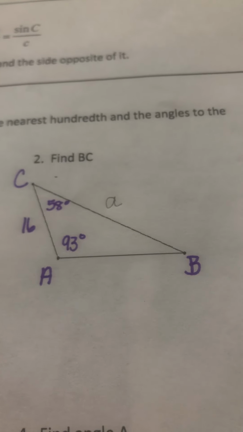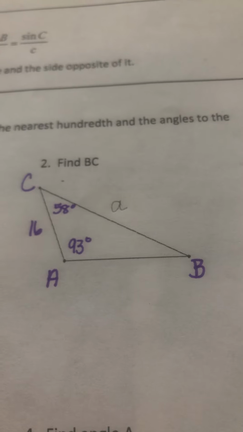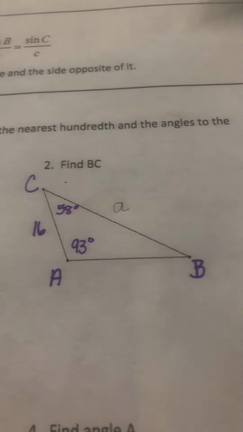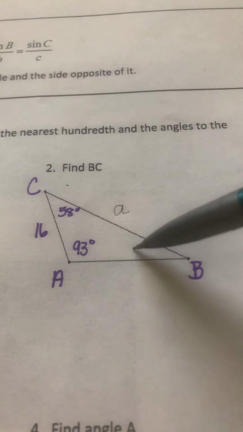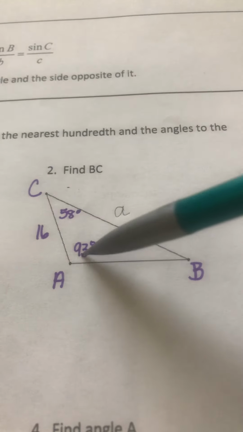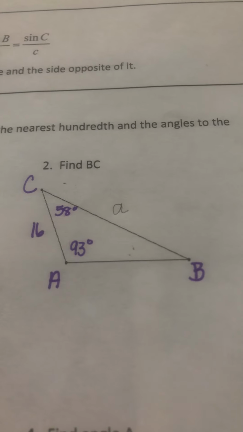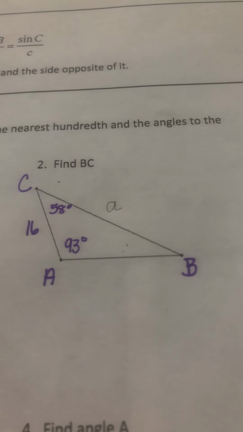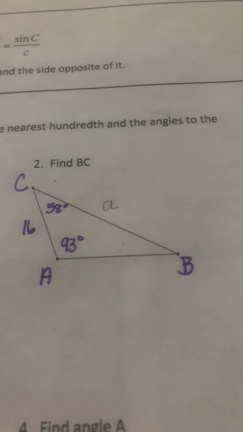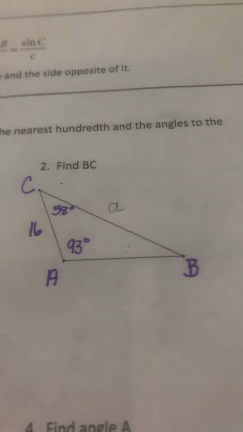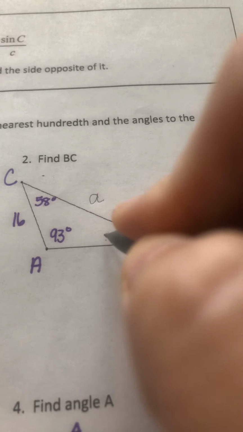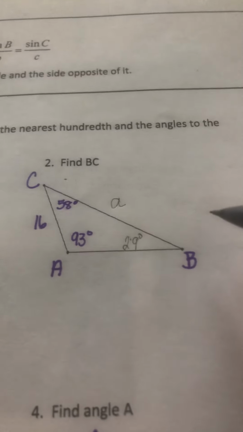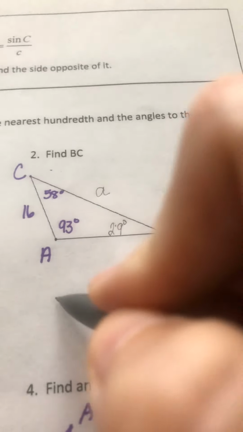So law of sines. You always have to use a side and an angle across from each other that you know. So you can find this angle by adding those two together and subtracting from 180. Okay, so this angle is 29 degrees. Add those two together and subtract it from 180. So now you're ready to set up your law of sines.